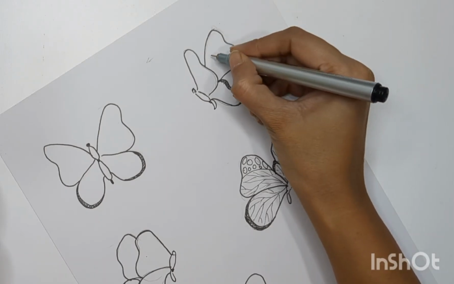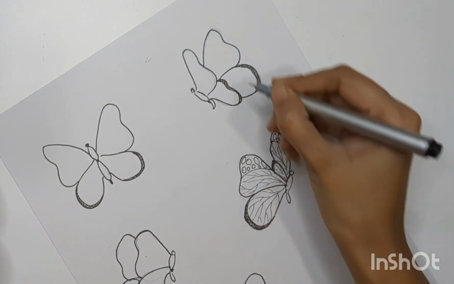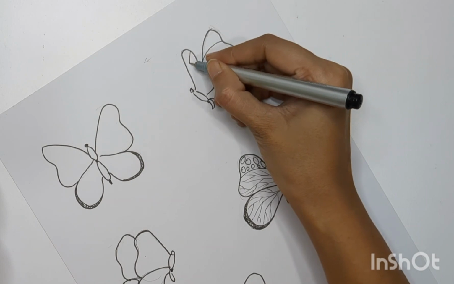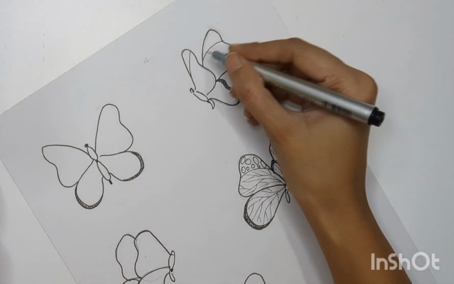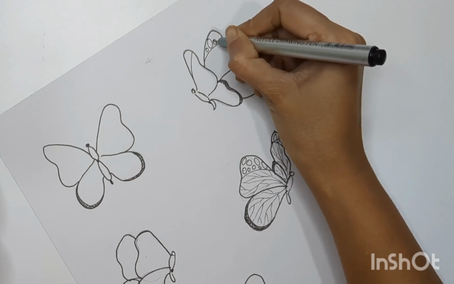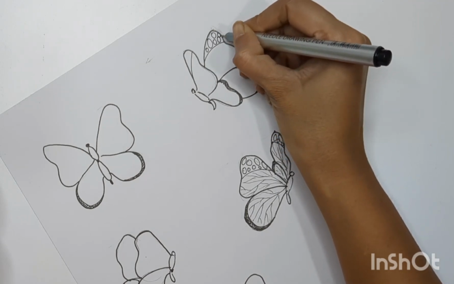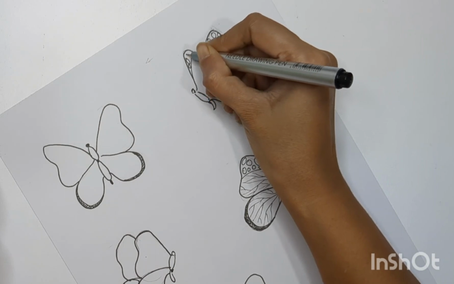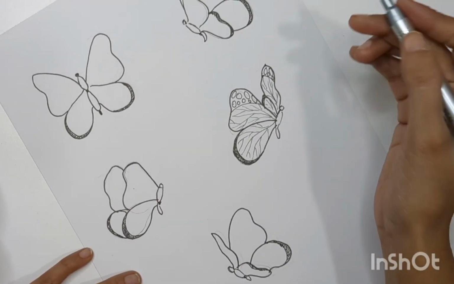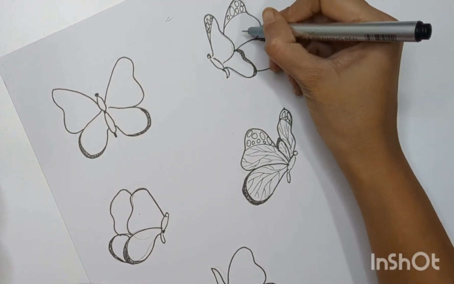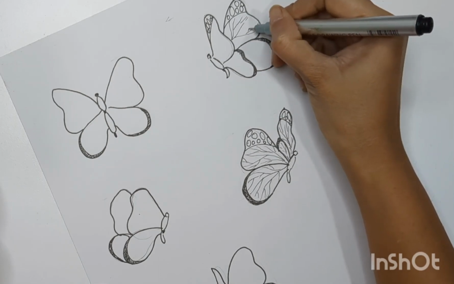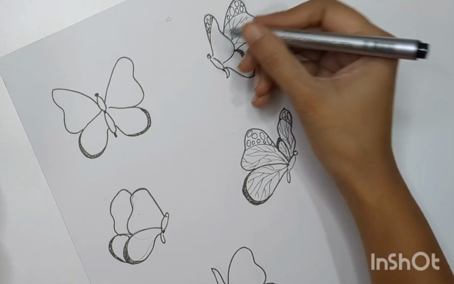We need to do a few more things in the wings, but let me show you this one more time. I'm taking a small area and then filling it with the help of circles and ovals based on your wing size and direction, and then creating lines in all four wings in the remaining area.